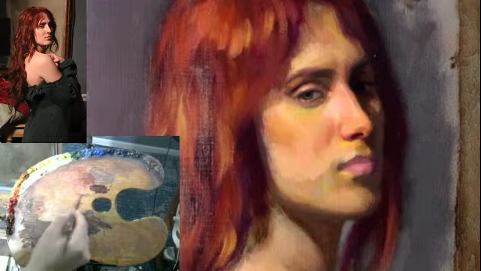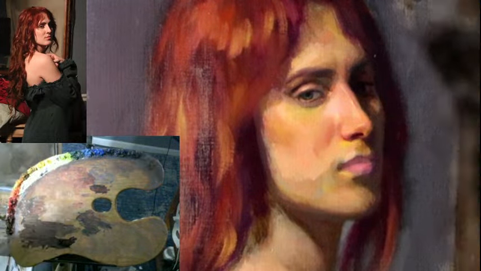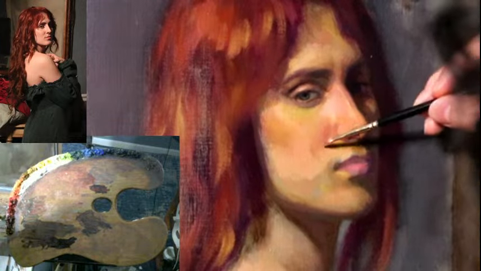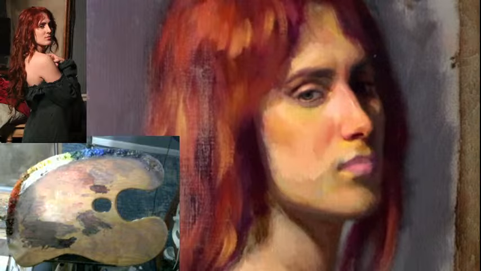But I mean, everyone's cheekbones are different, right? It's the expression that we all have. I don't mean by facial expression, but we're all just different.